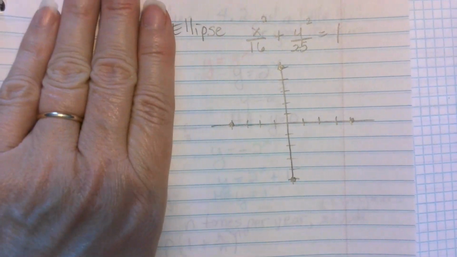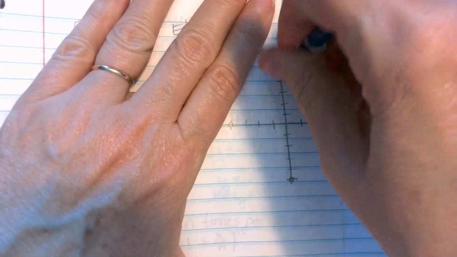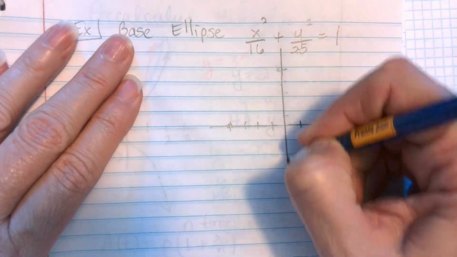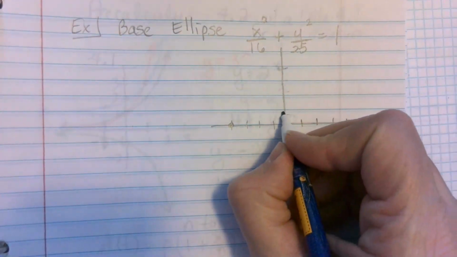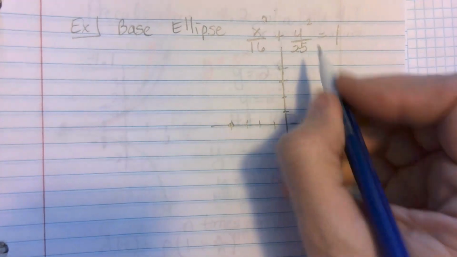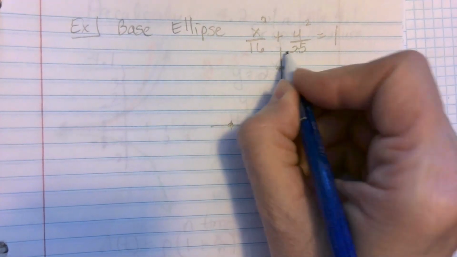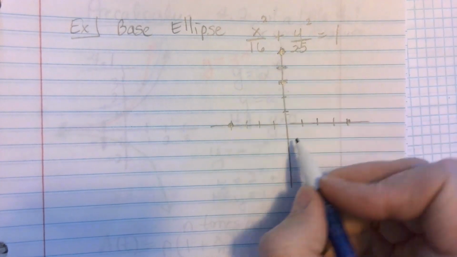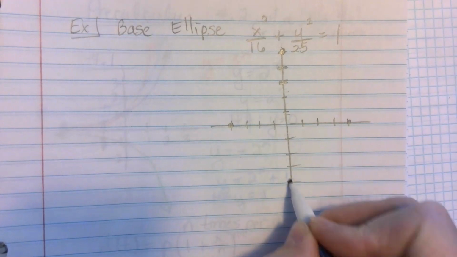I kind of squished my y. Maybe I need to stretch them just a little bit more. Let's go 1, 2, 3, 4, 5. Let's just make them like that. 1, 2, 3, 4. Oh, just make them full units. Alright.